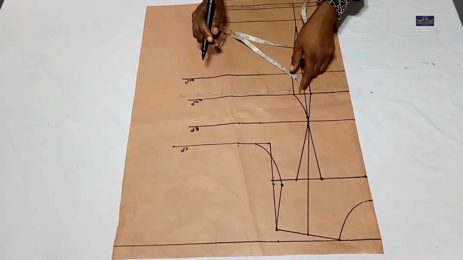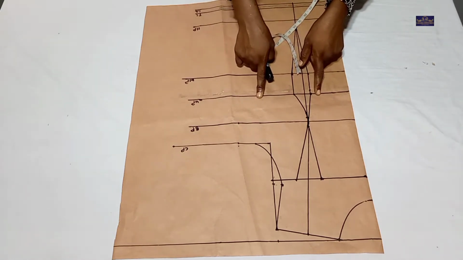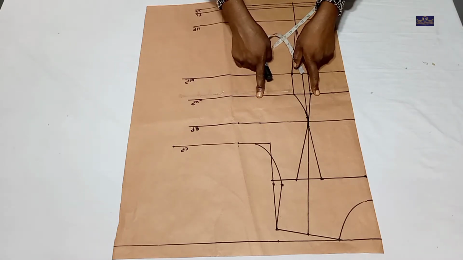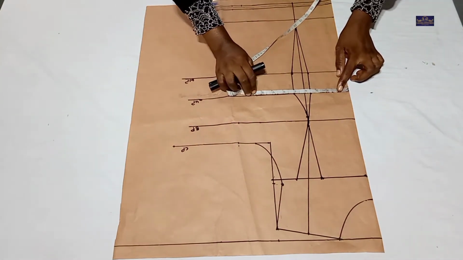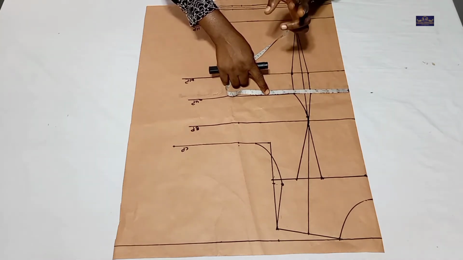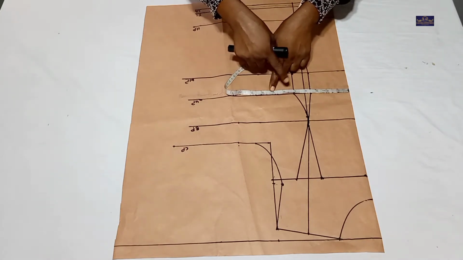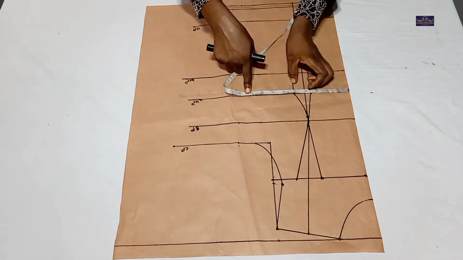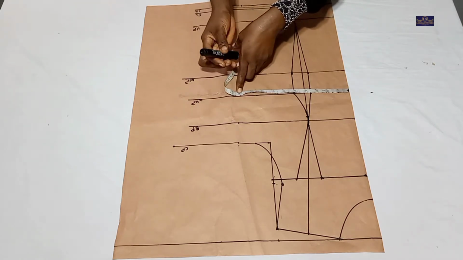Now on the under bust point, I'm going to take the under bust measurement. The under bust circumference is 29 inches. 29 divided by 4 gives you 7 1/4. 7 1/4 plus these 2 inches that I'm going to cut off, I'm going to return it here. 7 1/4 plus 2 inches gives you 9 1/4 plus 1 inch, which I'm going to use to join these together, gives you 10 1/4. So I'm going to mark 10 1/4 here.